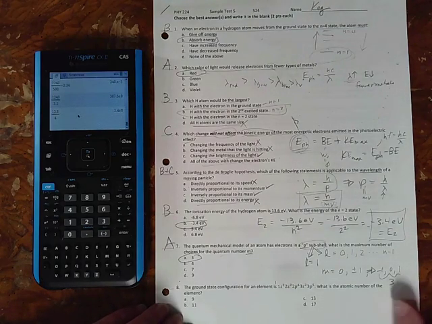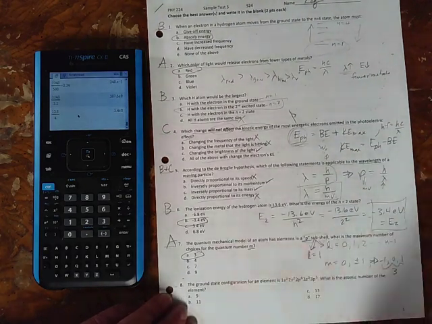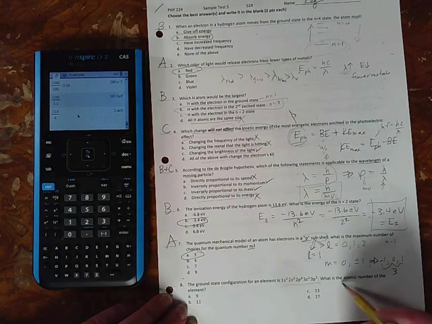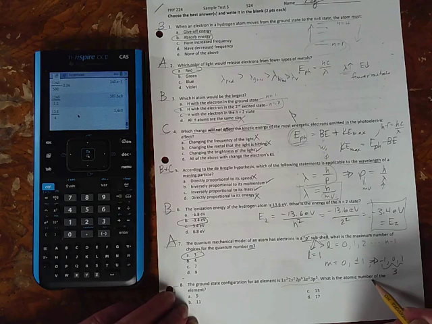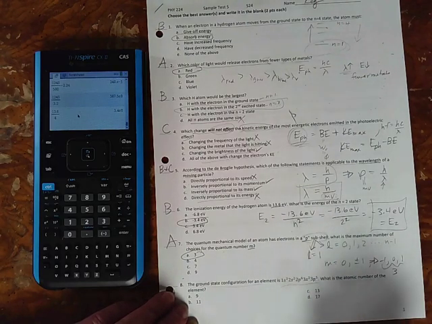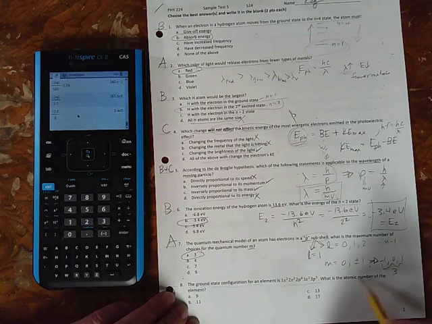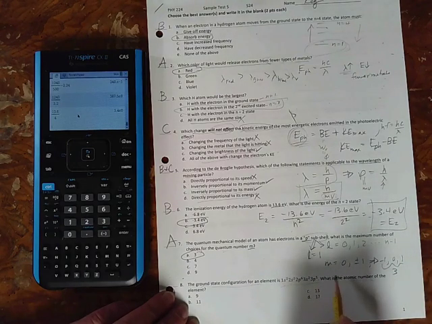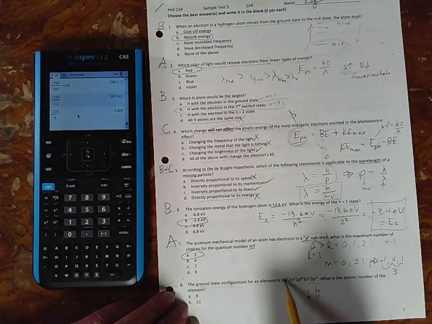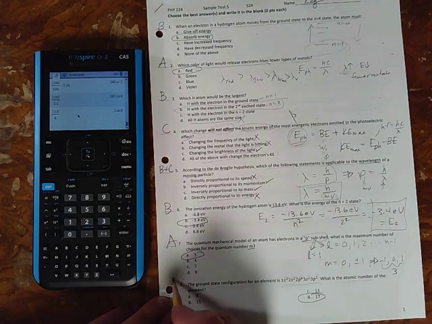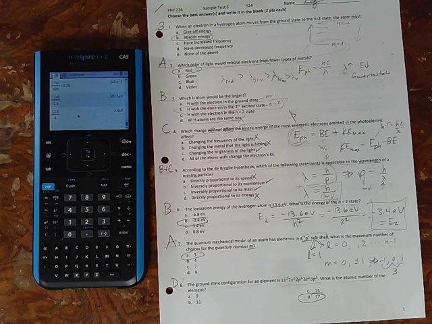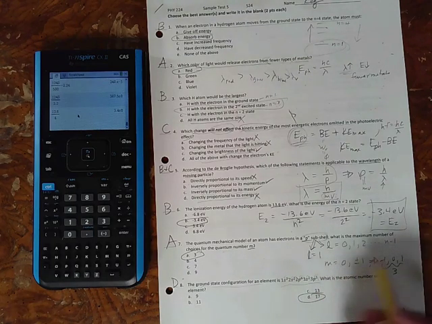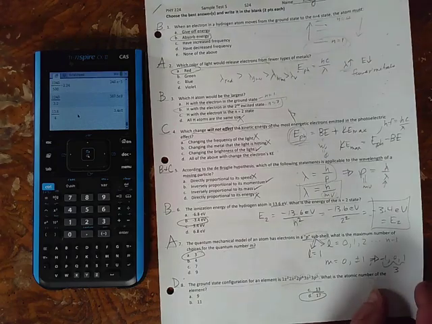Okay. The ground state configuration for an element is this. What is the atomic number of the element? Okay, so the ground state means it has all the electrons where it is, and so the number of electrons equals the number of protons, and so that's the atomic number. So we just need to count off the electrons. Remember, these superscripts tell us how many electrons are in each shell. So we've got 2 plus 2 is 4, plus 6 is 10, plus 7 more, so 17 electrons altogether. So 17 is the atomic number. The last shell isn't full, it only has 5 where it could have 6, but there we have it.